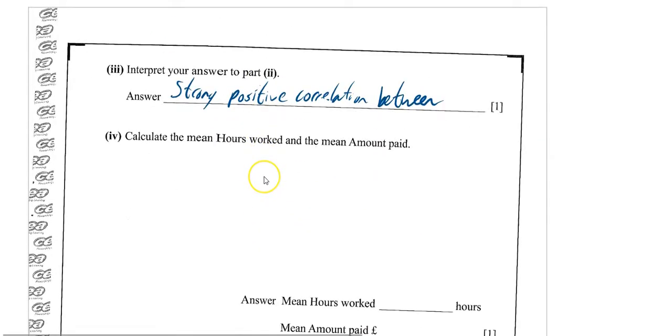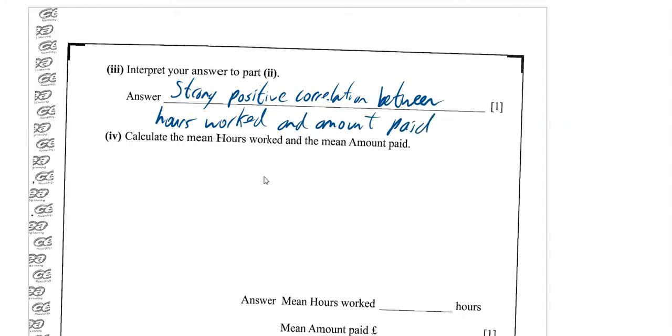So of course there's going to be a correlation between the hours worked and amount paid.